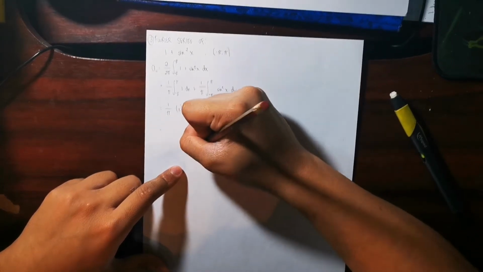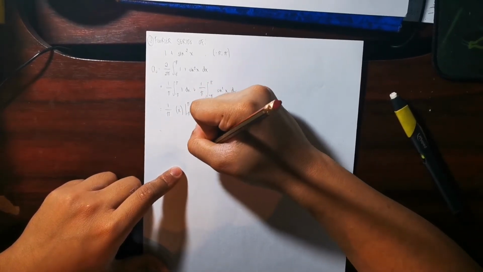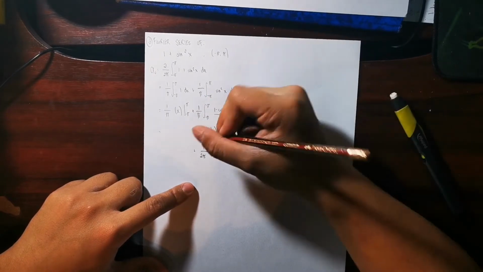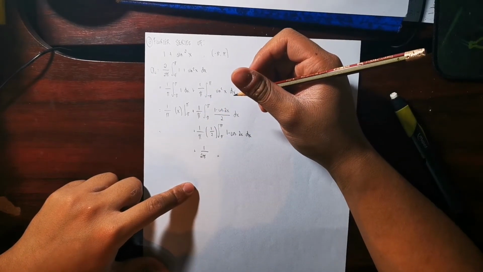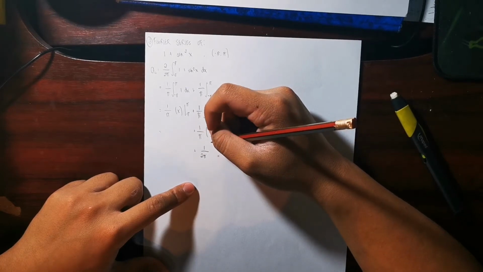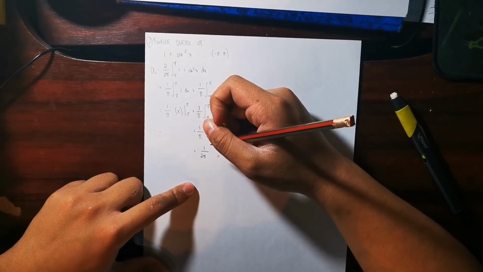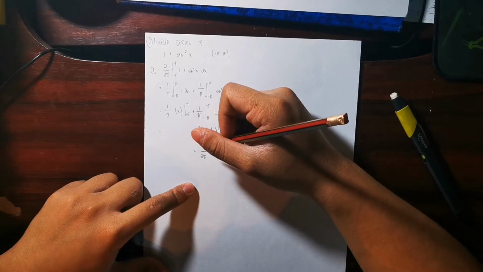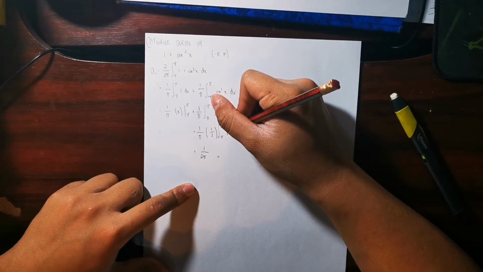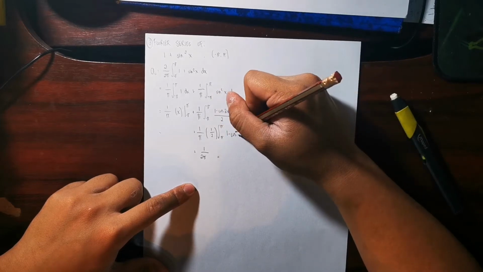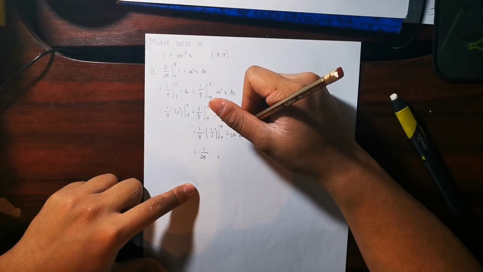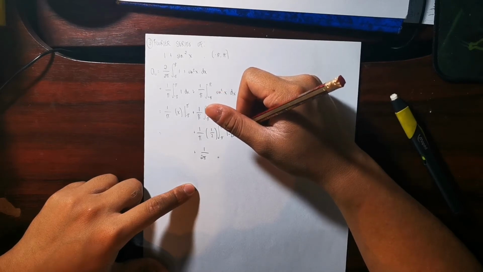Now we'll just have to multiply this one, so we'll have 1 over 2 pi. The integral of 1 is simply x, and the integral of cos 2x is sine 2x over 2.